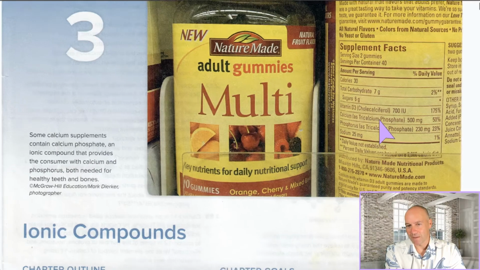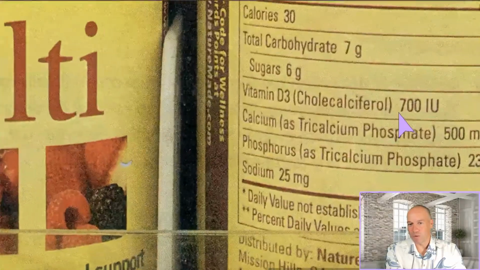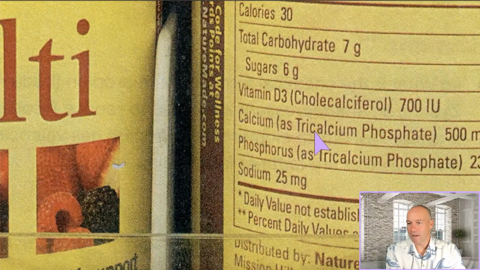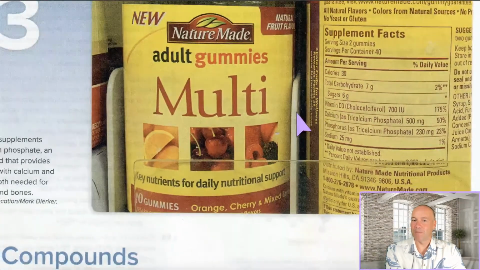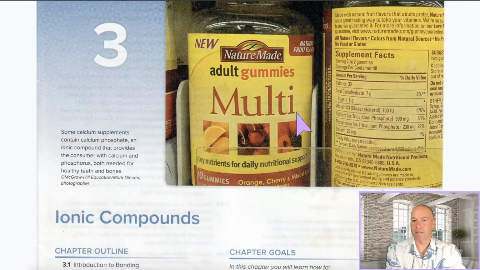Interestingly, if you look at the nutritional label, you'll see it's called tricalcium phosphate. Now that tri prefix isn't actually needed, and in a couple of videos from now when we discuss naming, you'll see why.